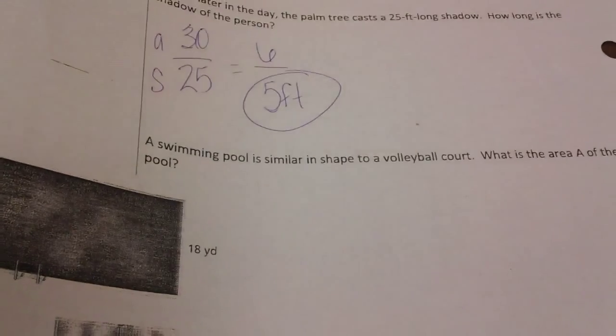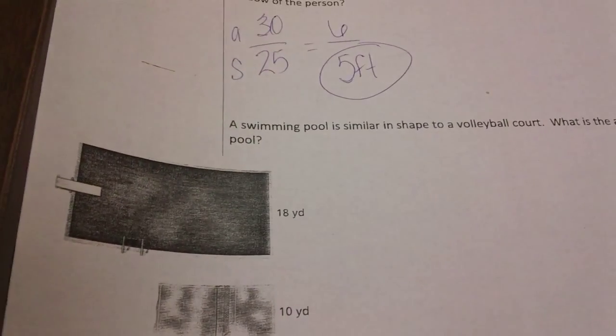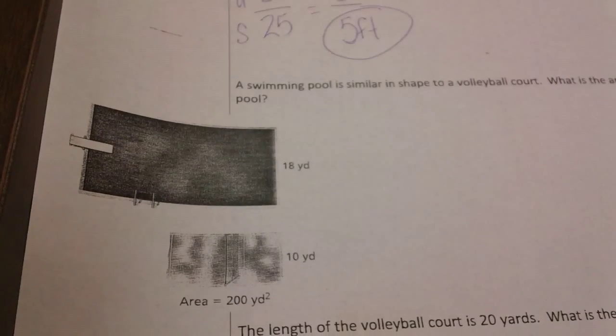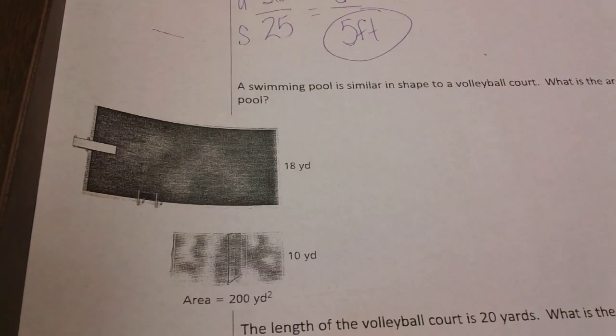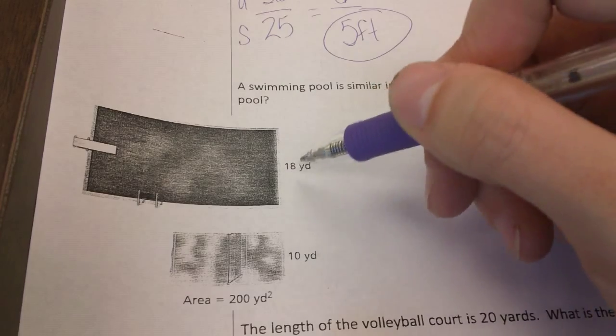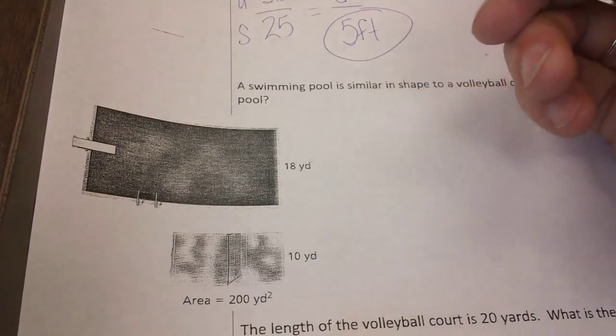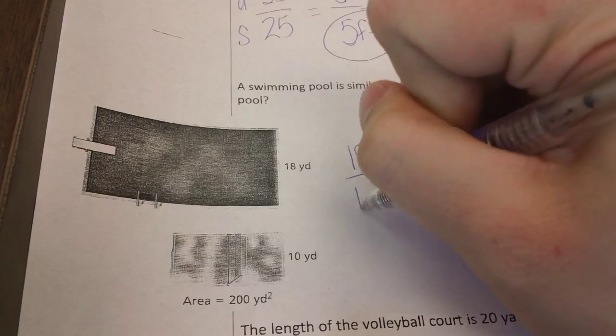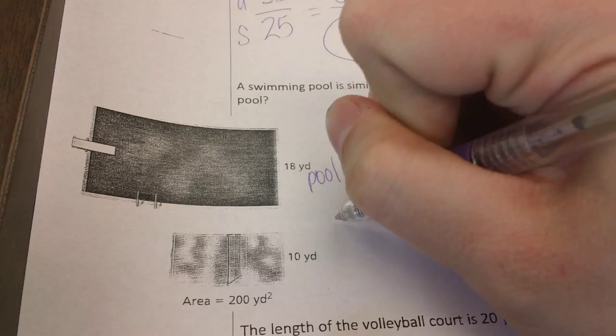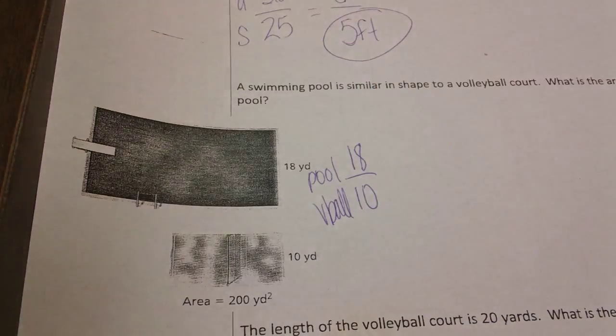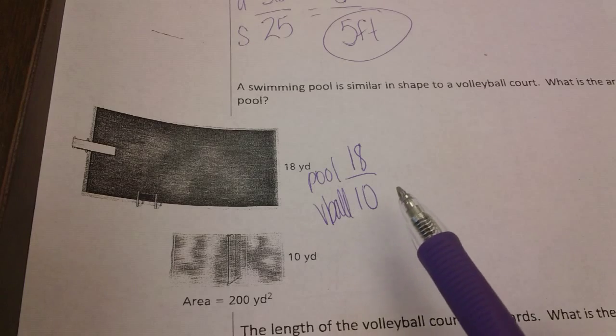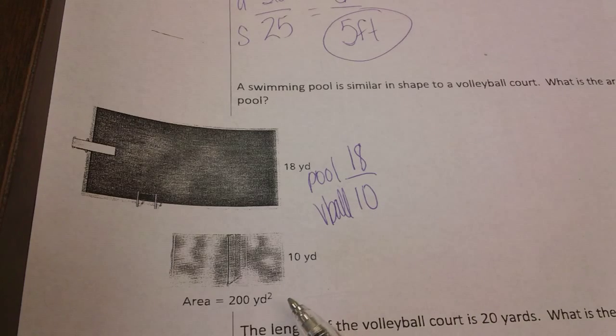A swimming pool is similar in shape to a volleyball court. What is the area A of the pool? All right. So if the swimming pool is similar, they're similar, and the ratio of the pool to the volleyball court is 18 to 10. This is the pool, and this is volleyball. So the ratio is 18 to 10. Now, we have to figure out the ratio of the areas. And this is just the ratio of the sides. So the ratio of the areas would be the sides squared.